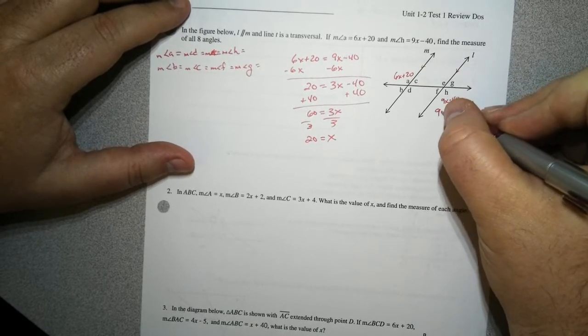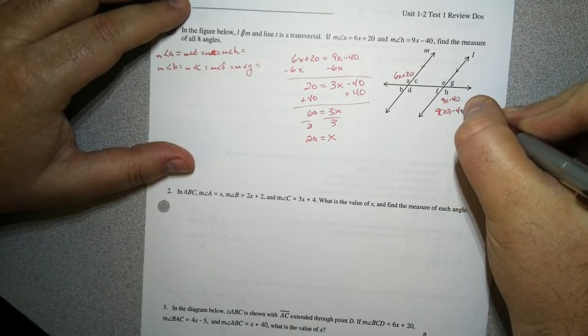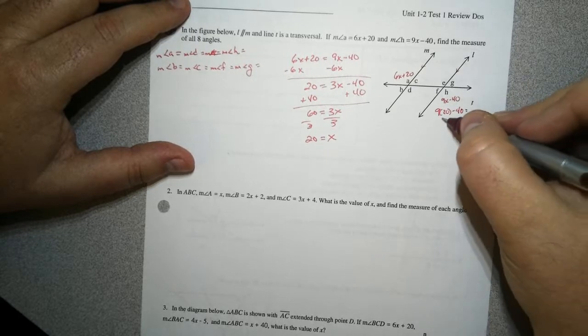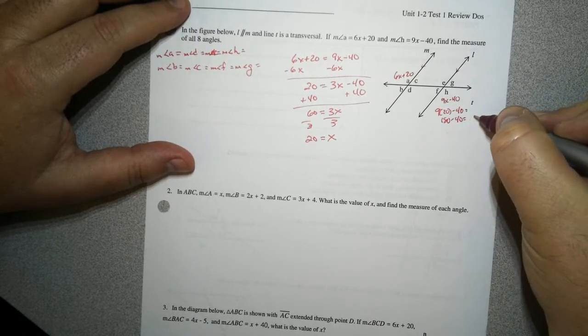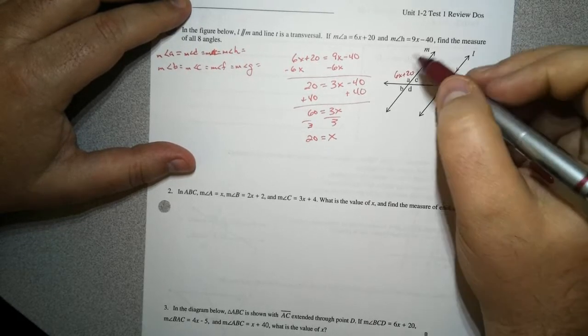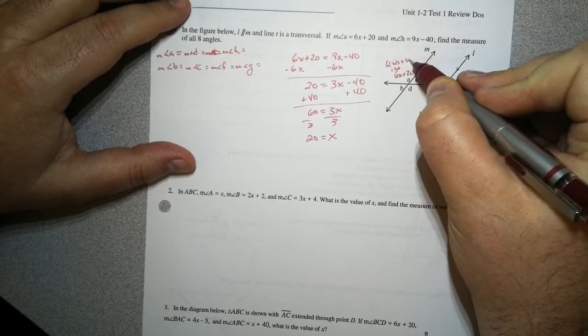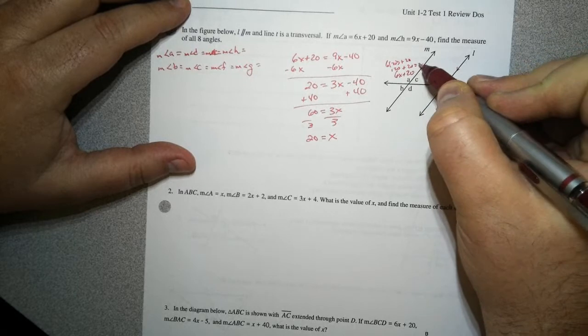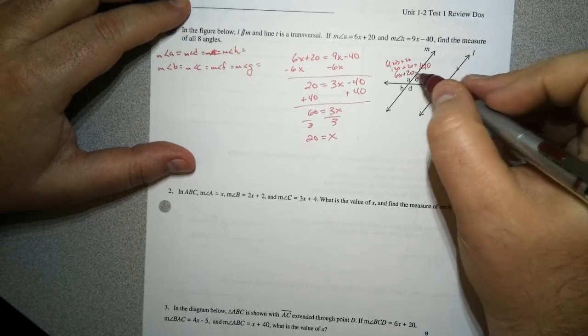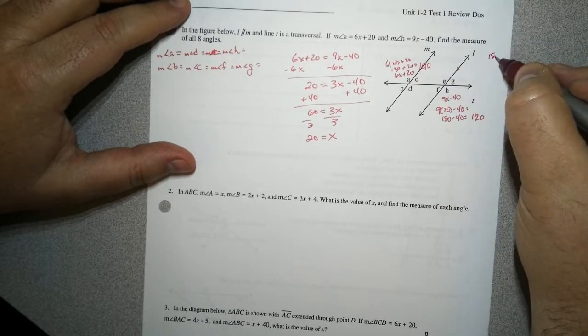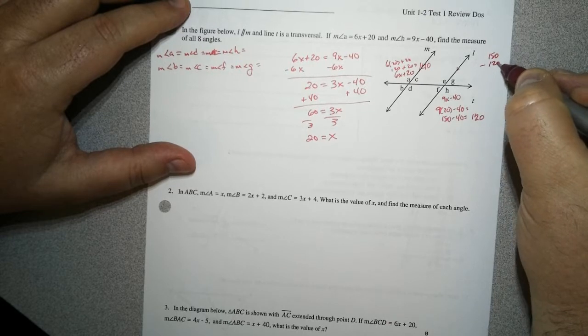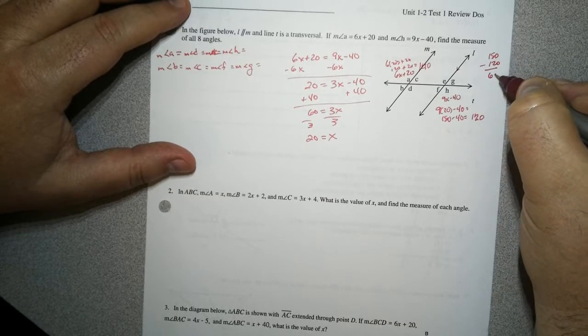okay? So 9 times 20 minus 40, that's 180 minus 40, and that's 140. And then 6 times 20 plus 20 is 120 plus 20, which again is 140. So the angle right next door to it is just 180 minus 140. All right, and that's 40 degrees.